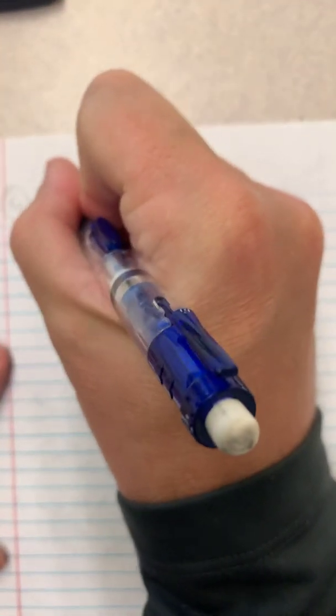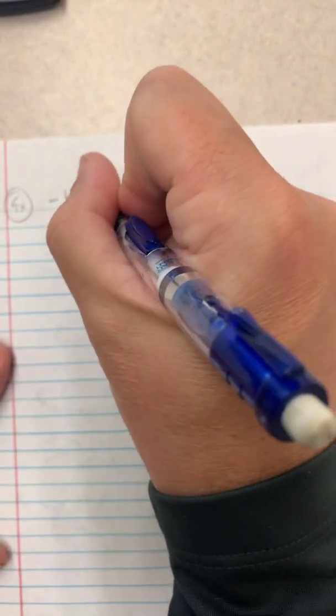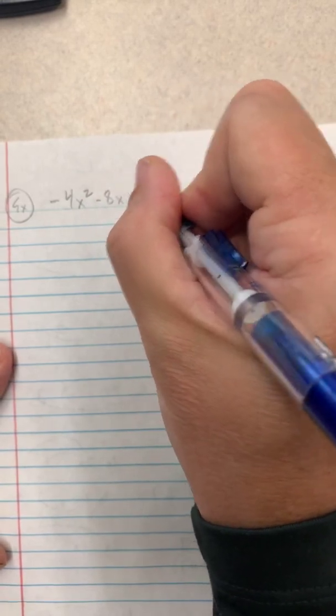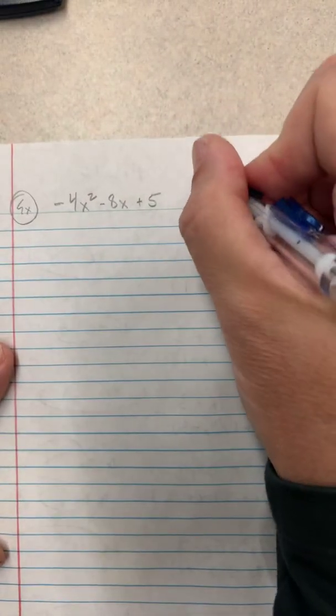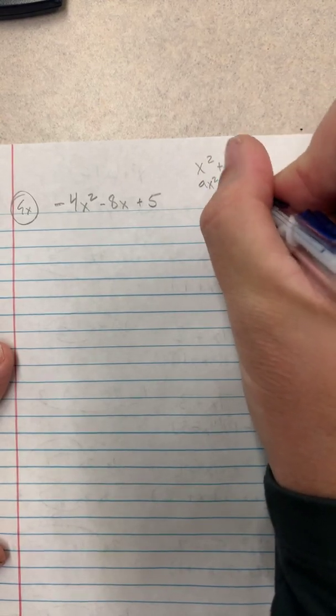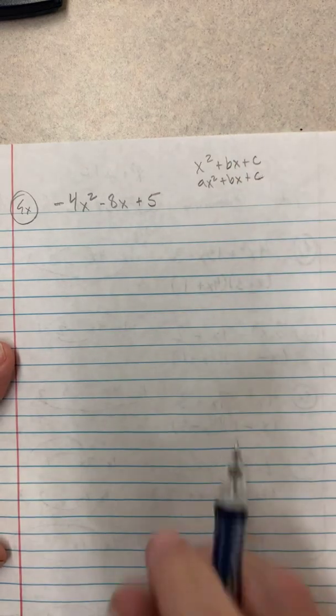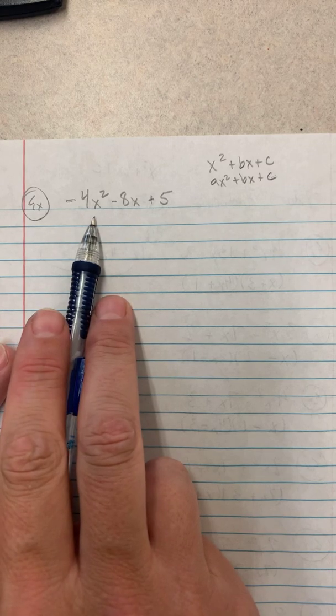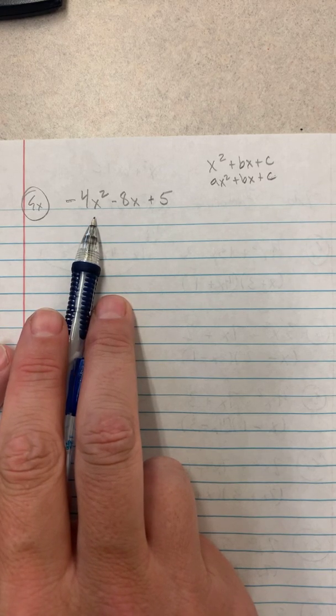You will see ones like this, and we ran into these on our multiplying polynomials when I got these negative answers. Whether it is x squared plus bx plus c or ax squared plus bx plus c, the two forms that we've looked at, when we have a negative coefficient in front of the squared term, we want to get rid of that negative.